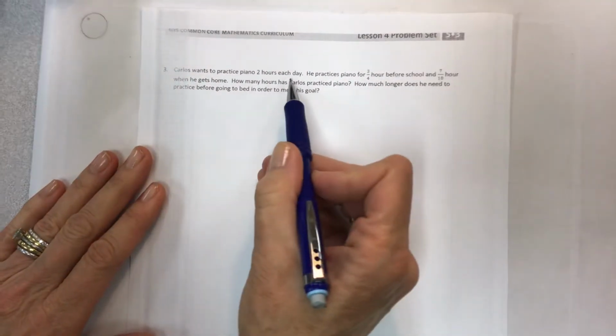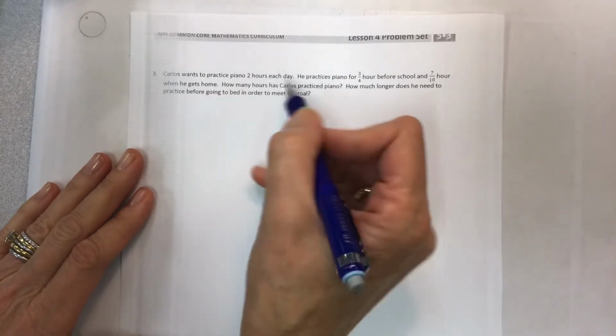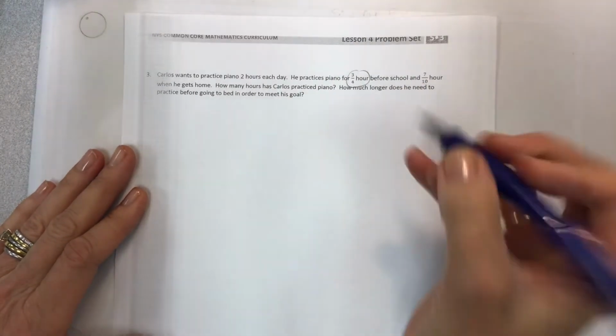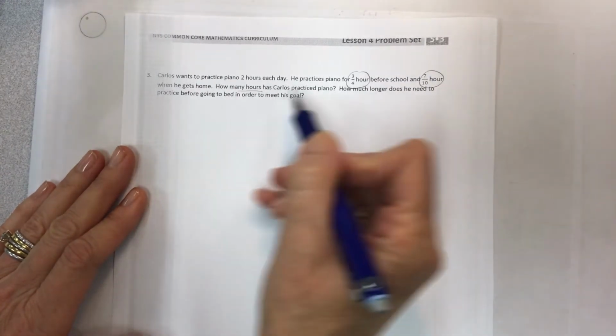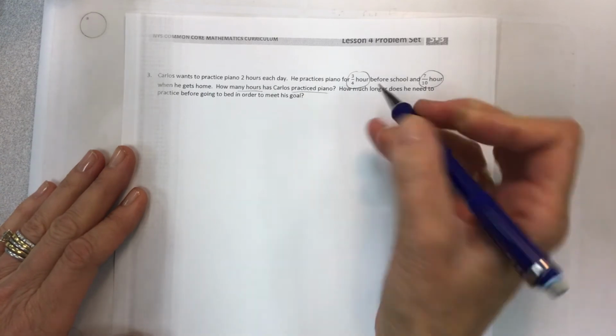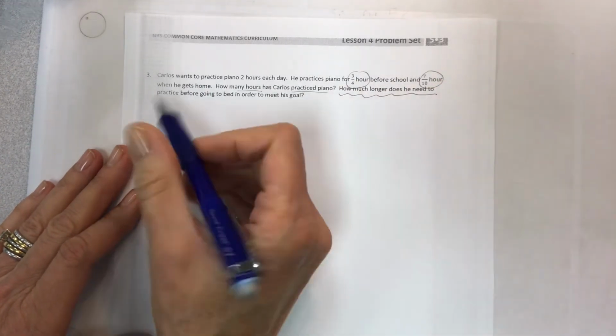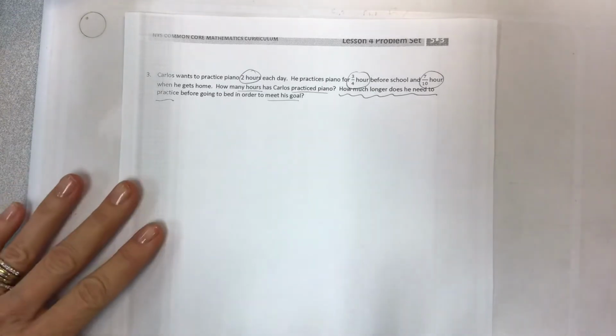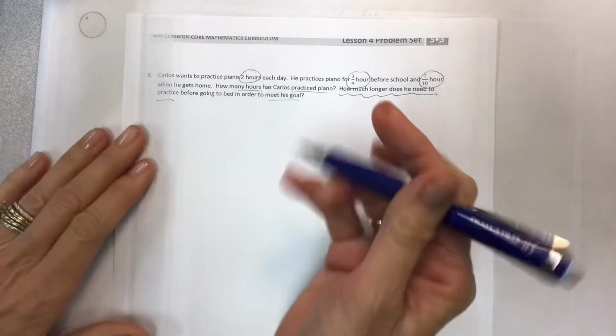Carlos wants to practice piano 2 hours each day. He practices piano for 3/4 of an hour before school and 7/10 of an hour when he gets home. How many hours has he practiced piano? Ooh, but also, how much longer does he need to practice before going to bed in order to meet his goal? So when we're talking about hours, we have to think about what fraction of the hour, how much is done, how much is left, what's the whole. So we'll talk about that.